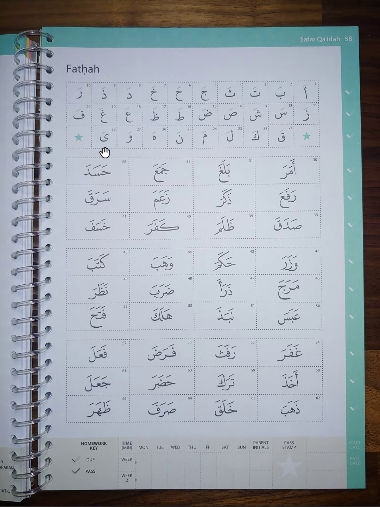Otherwise, we will move on to the next examples, and these are actual words. Now, I'm going to read these twice over. The first time, I'm going to read each syllable or each letter separately, and again, you can read that after me. And the second time, I'm going to say the whole word together. And after that, feel free to pause and try it yourself or practice it more yourself. Okay, let's go from number 30.